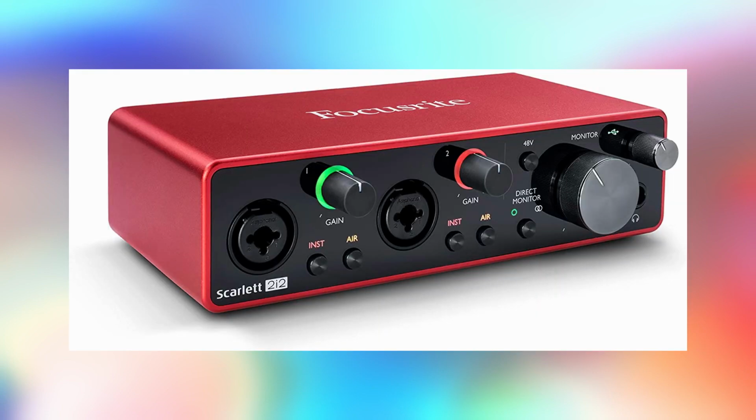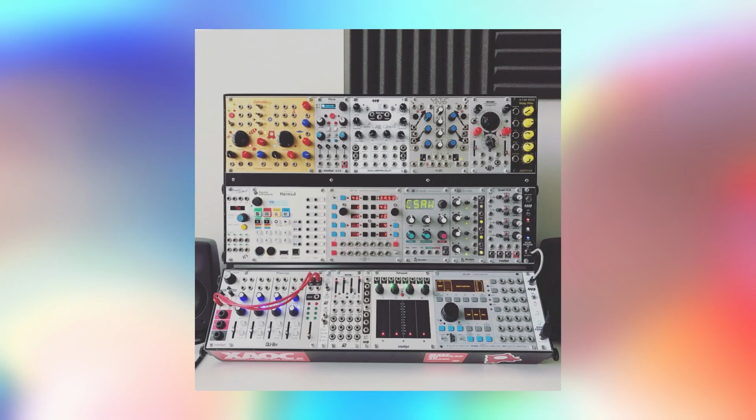Besides MIDI controllers and synths, there's a ton of hardware out there like audio interfaces, microphones, modular synthesizers, contact mics, the list goes on. But again, these aren't required for making music, they can just help in the process depending on the person and make things a lot easier.